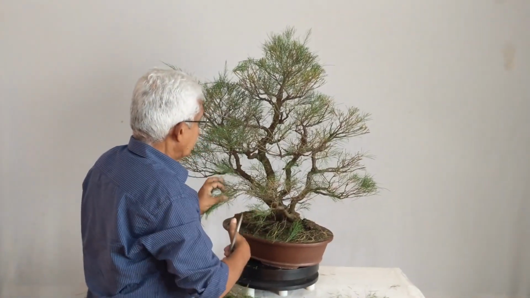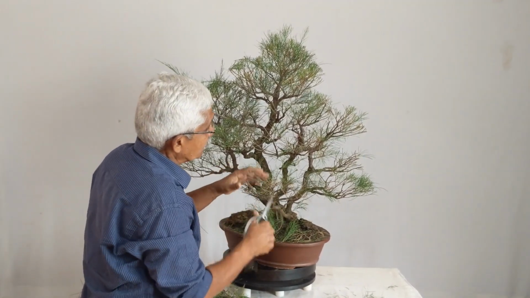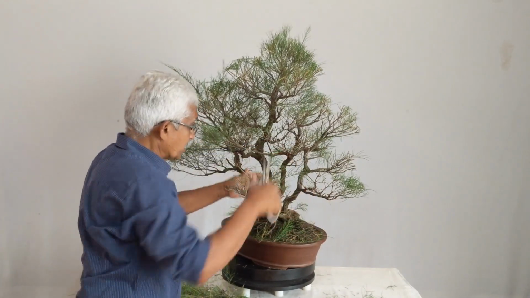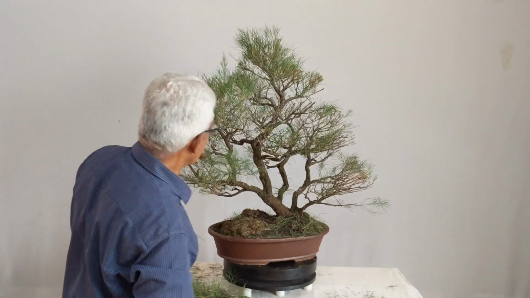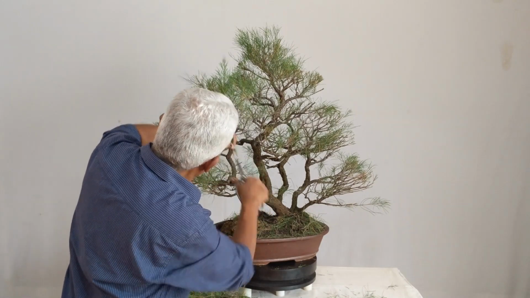Anyway, this is a sacrificing branch. You can do a lot of pruning on this, so that it doesn't take much energy for its growth. Its growth must be controlled. Its only purpose is to make this portion thicker. And this is another back branch of this tree.